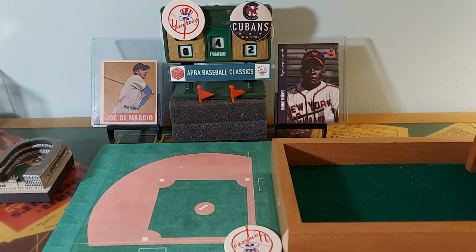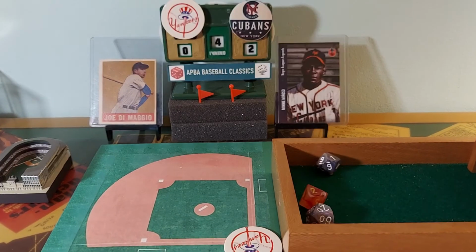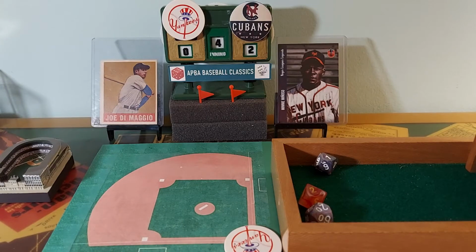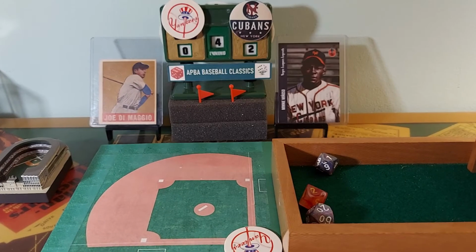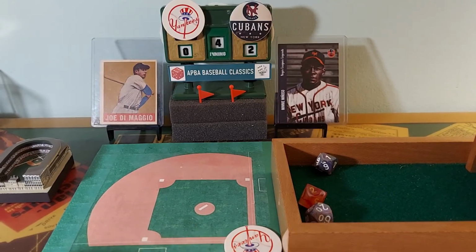Top of the order, and Snuffy Stirnweiss. Very patient hitter. He's got 10 numbers above his batting average, so he could get on. 24, and that will be a single. We'll roll the 20-sided dice. That's a 10. That's a base hit.